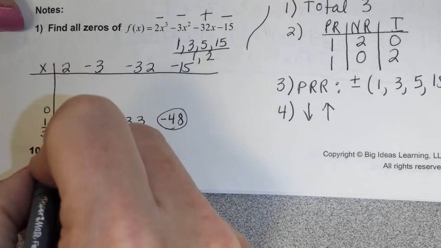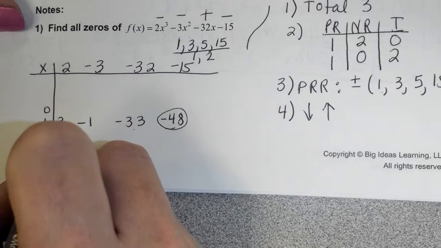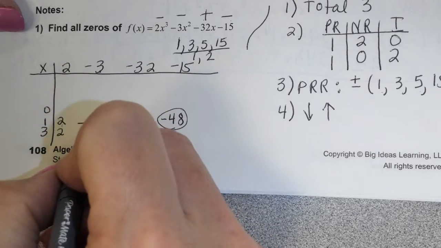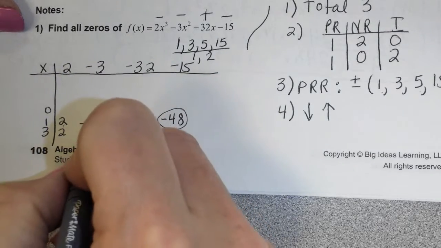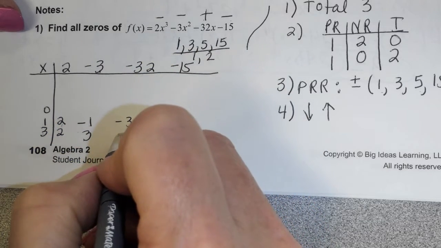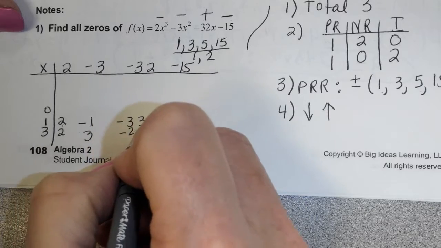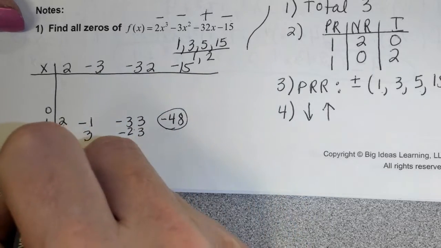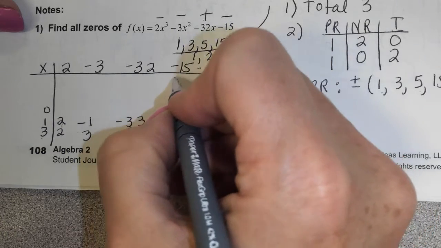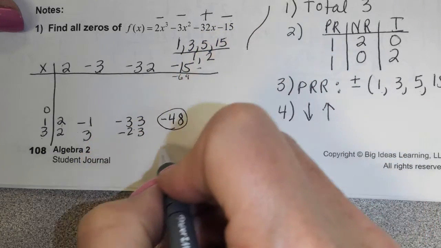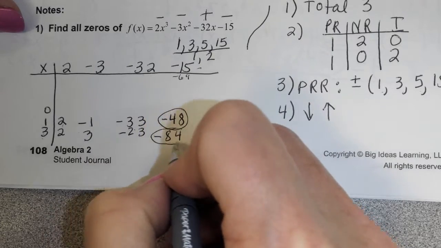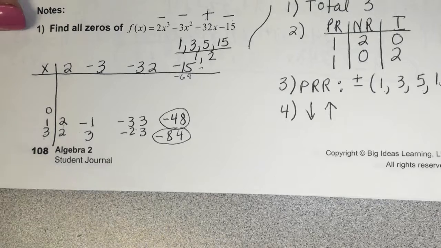3. I'm going to bring down the 2. 2 times 3 is 6. I'm going to add it to that. 3 times 3 is 9. I'm going to add it to that. Negative 23 times 3 is negative 69, and I'm going to add it to that. And that's what I get for y when I check 3.